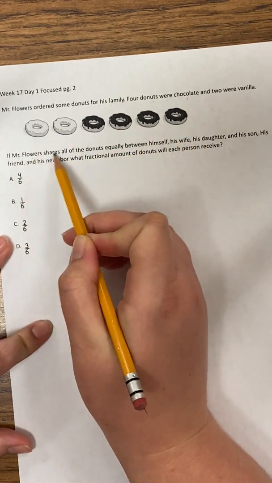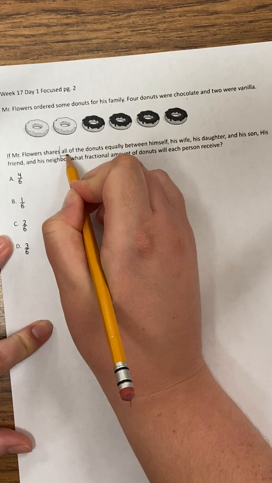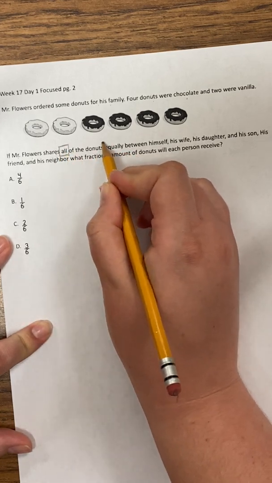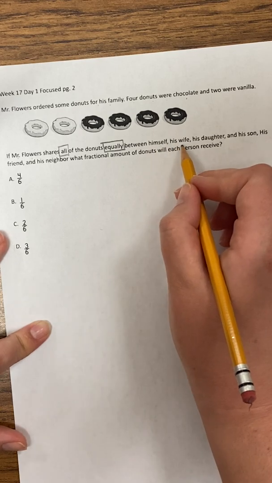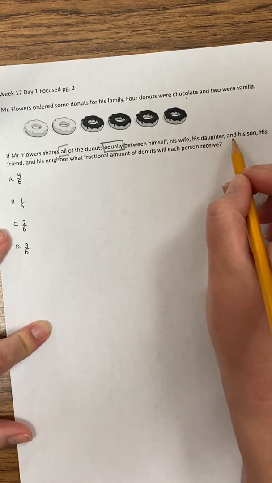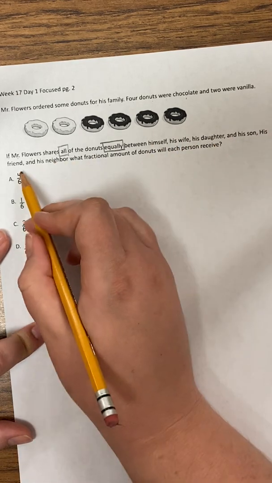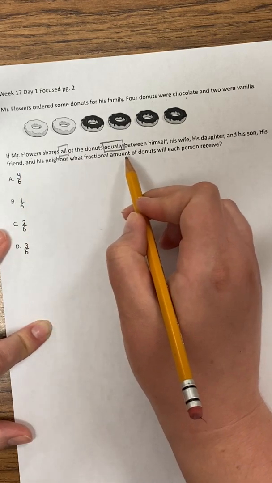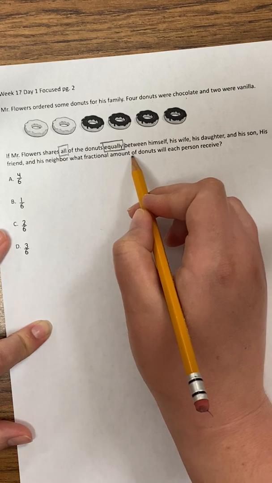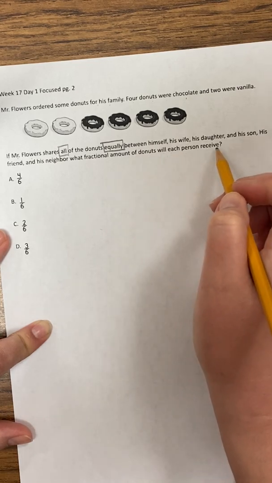If Mr. Flowers shares all, key word, all of the donuts equally between himself, his wife, his daughter, his son, his friend, and his neighbor, what fractional amount of donuts will each person receive?